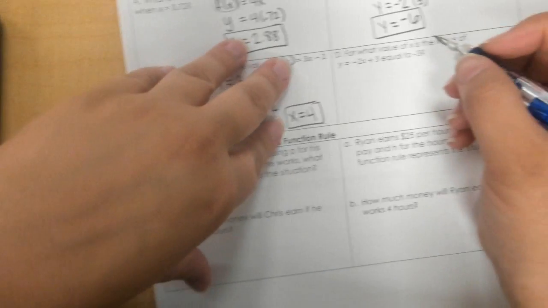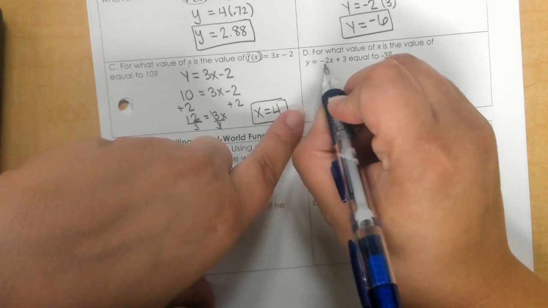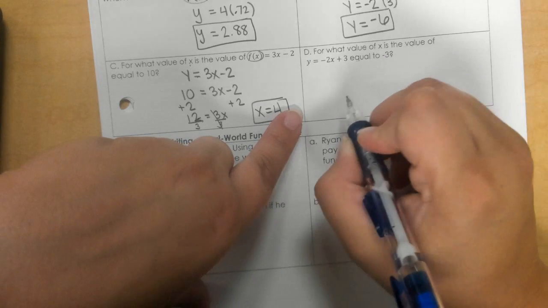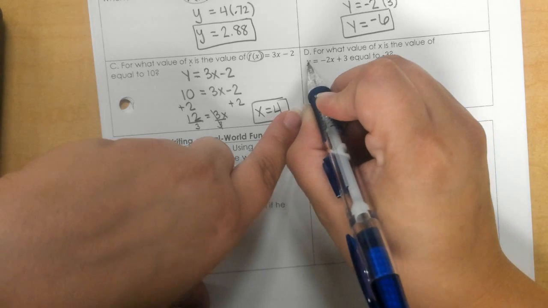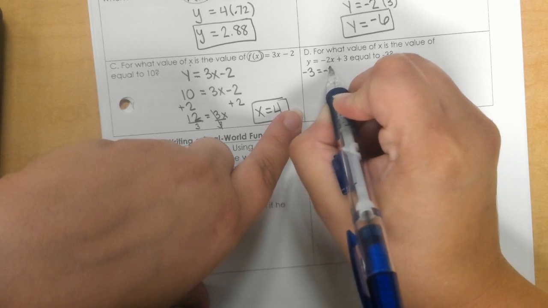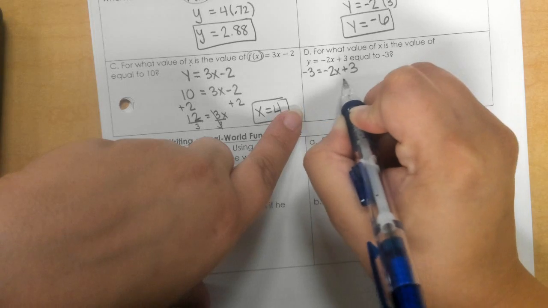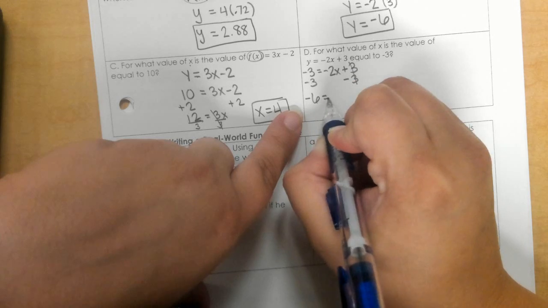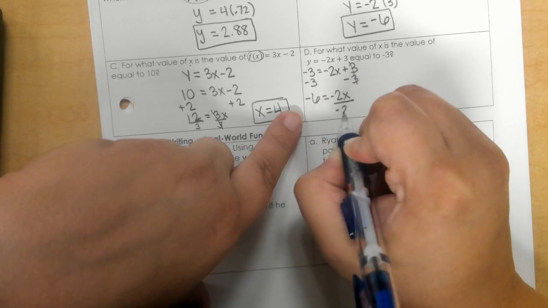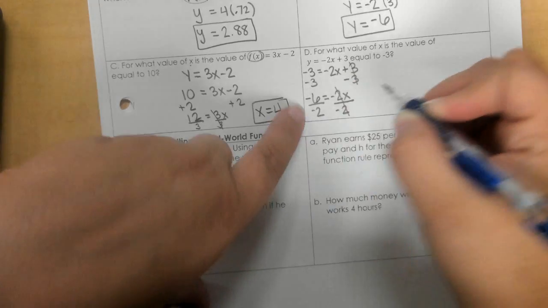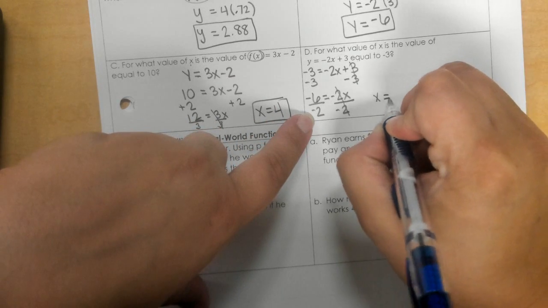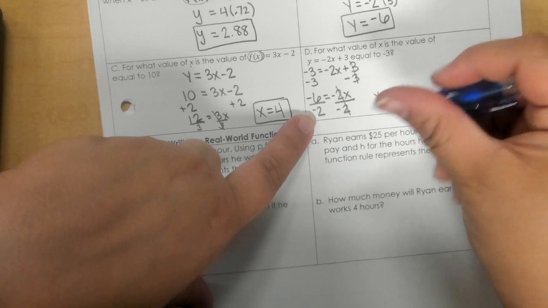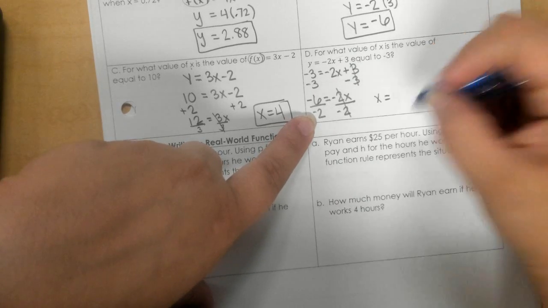Over here, same similar idea for letter D. Y equals negative 2x plus 3, and that expression is going to equal negative 3. So I'm going to plug negative 3 in for y. To solve, I'm going to subtract 3, which gives me a negative 6. And I'm going to divide by negative 2. And that would be a positive 3. What am I doing? Positive 3.